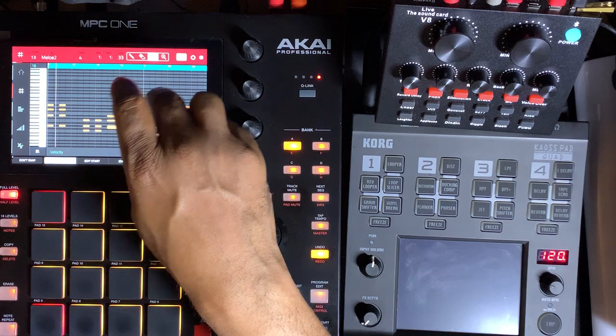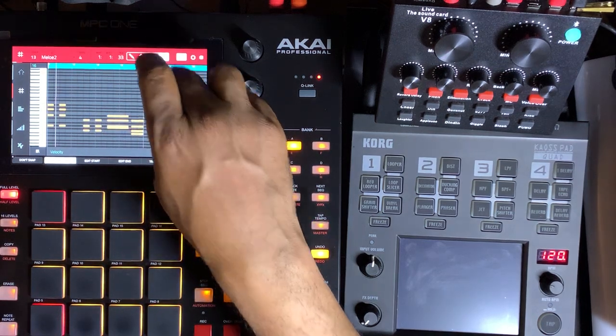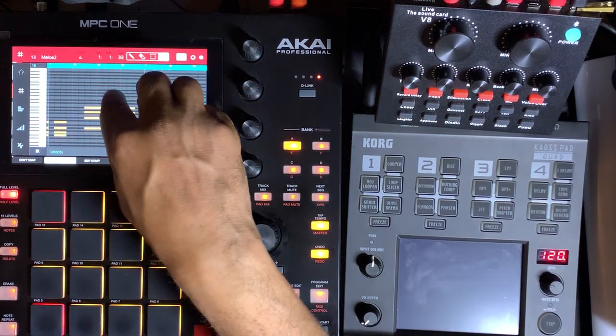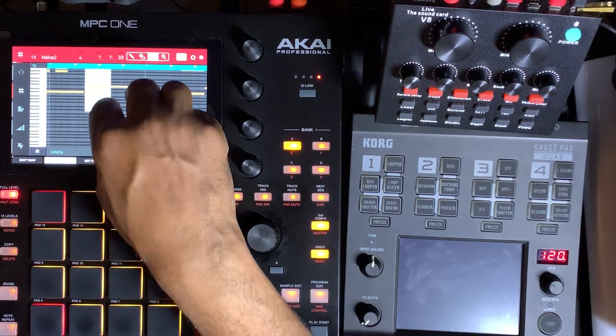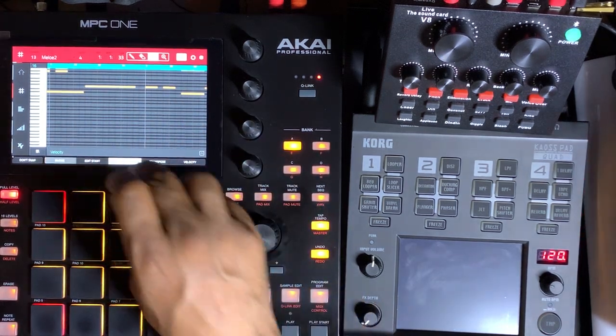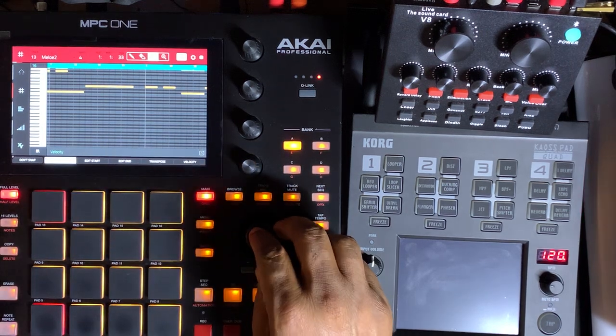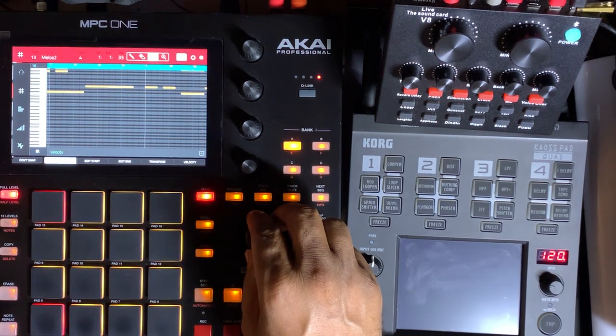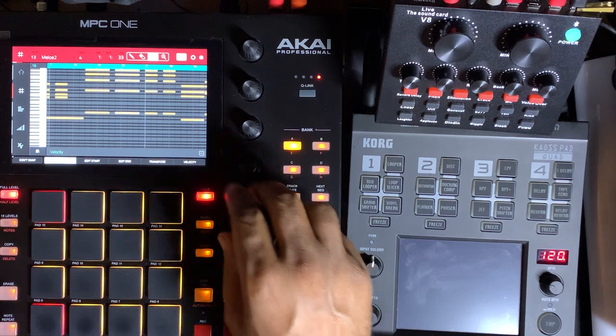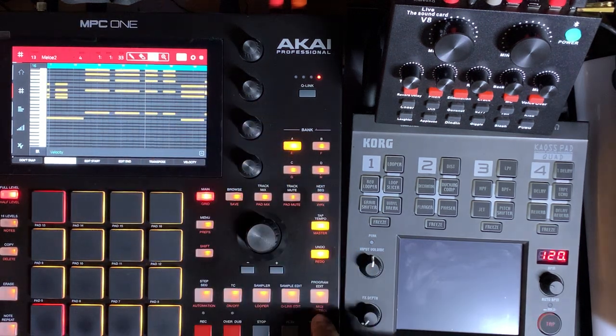So I think these are good. I think I'm gonna break this up just because it sounds too plain when I leave it full size. So I'm going to shrink it down, copy, and move it over. And then let's try this.